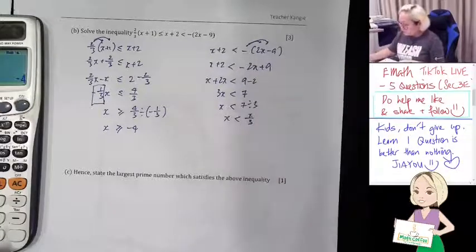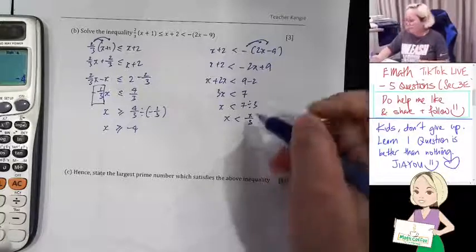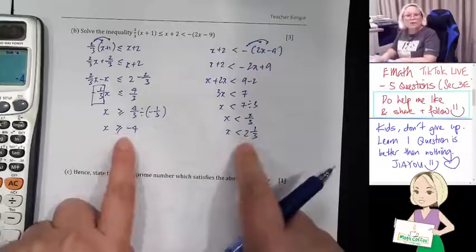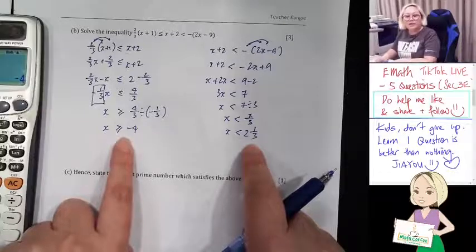7/3. Okay, so 7/3 put in mixed number. For inequality, please put in mixed number. So x is less than 2 1/3. So now we have two inequalities. We need to find a range that fulfills both.